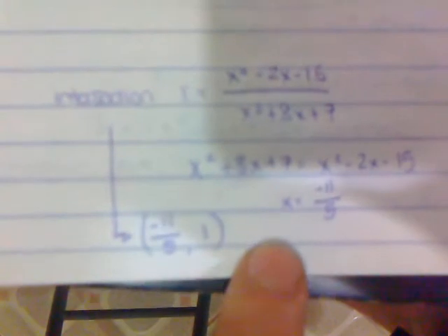For the intersection point, we just substitute the value of y into f of x, which is 1, and then do your algebra to get the value of x, and then x is equal to negative 11 over 5. To get the zeros, we look again at the numerator of the function. So we have zeros 5 and negative 3.